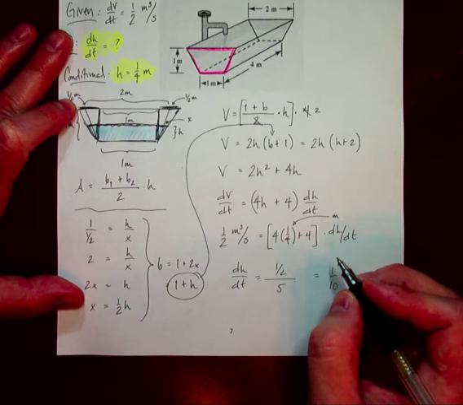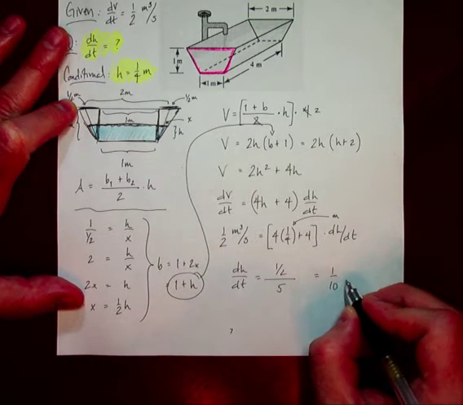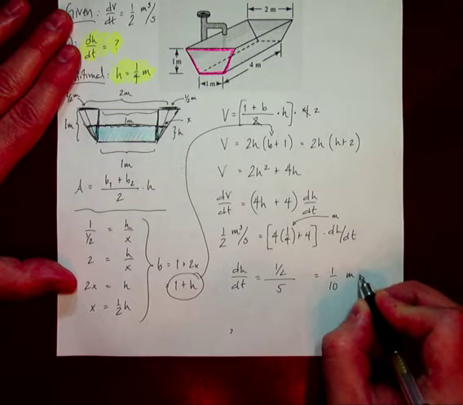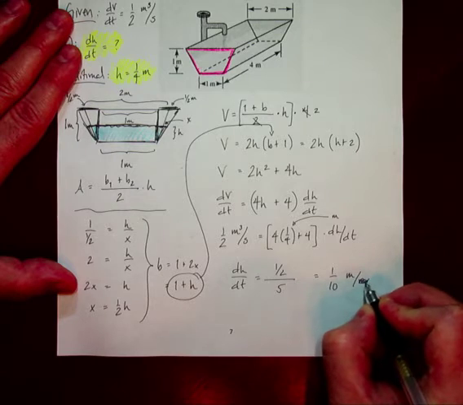But remember, so it's 1/10. The height is increasing at a rate of 1/10 meters per second. Yeah, per second.